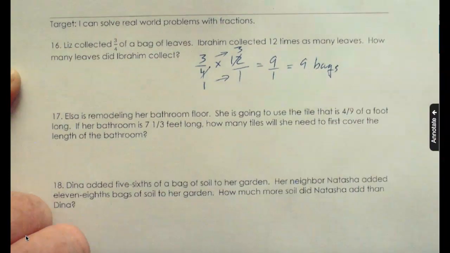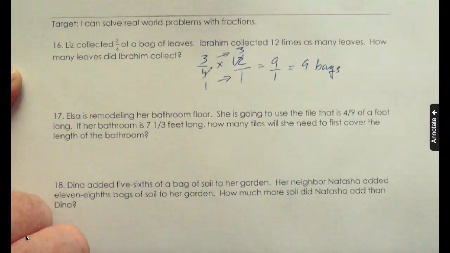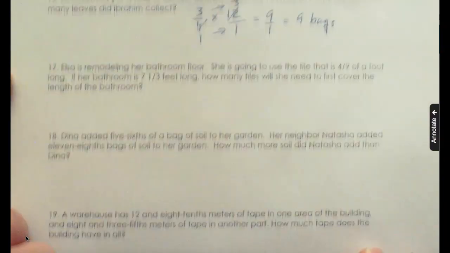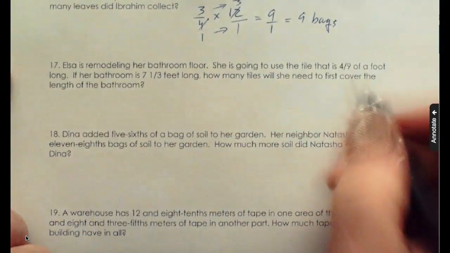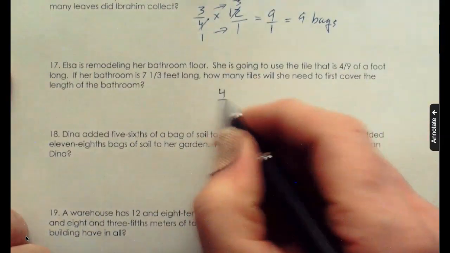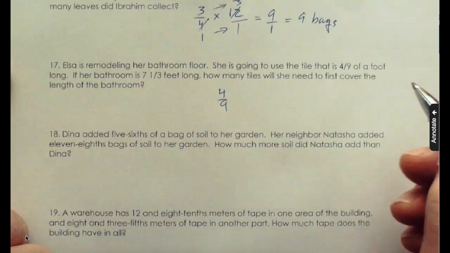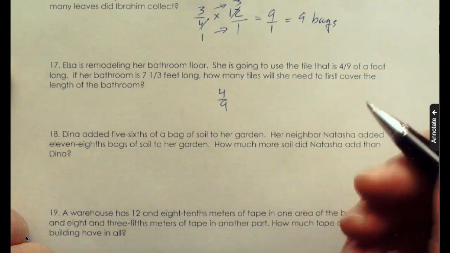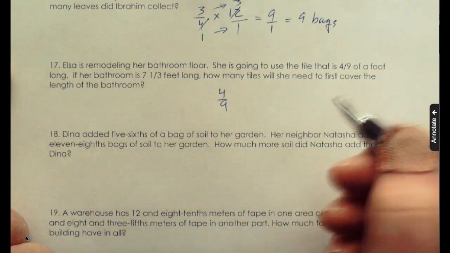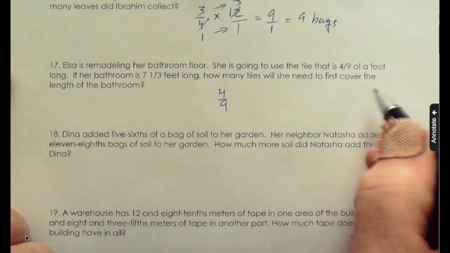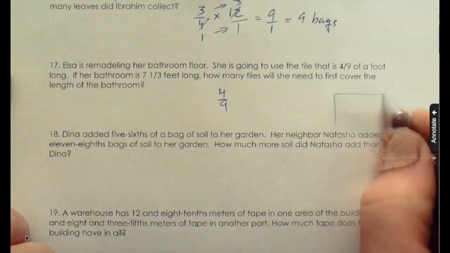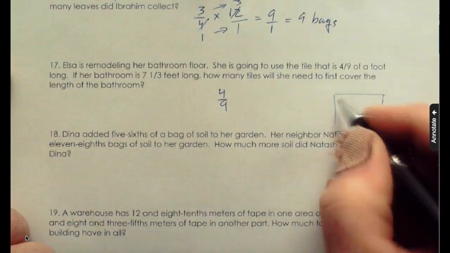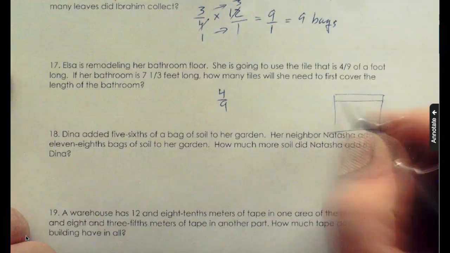All right. Elsa is remodeling her bathroom floor. She's going to use a tile that is 4/9 a foot long. If her bathroom is 7 1/3 feet long, how many will she need to first cover the length of the bathroom? So they're talking about the bathroom here, and they're just kind of talking about this one row here.